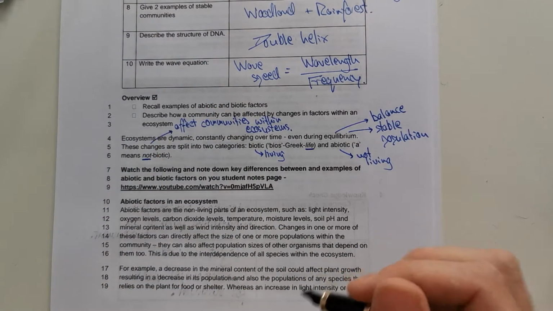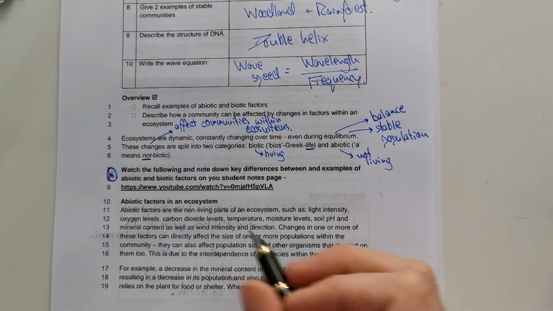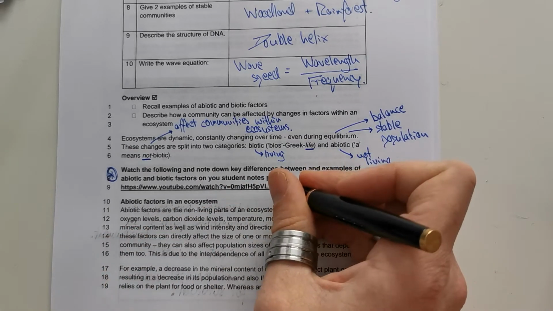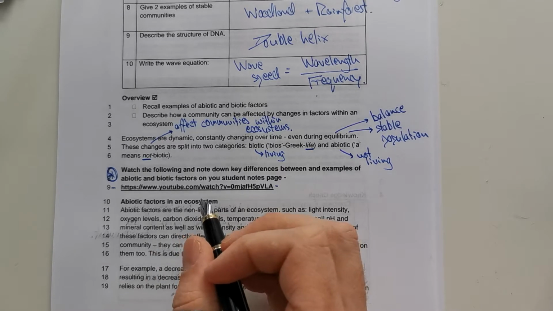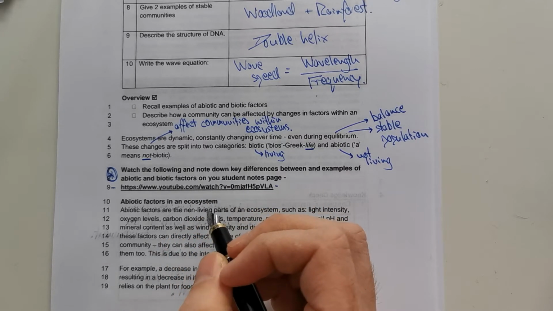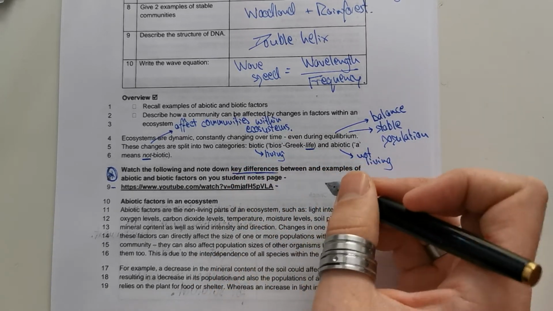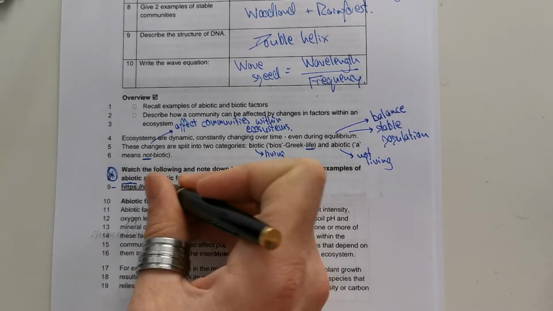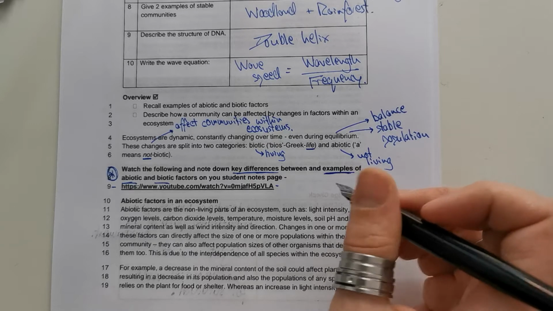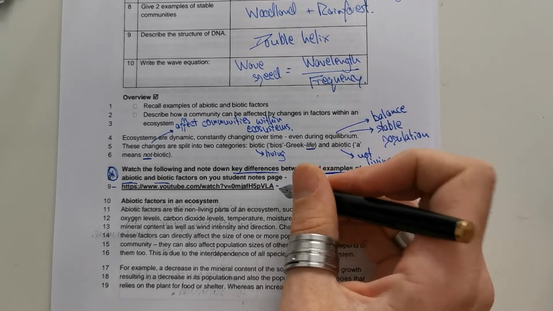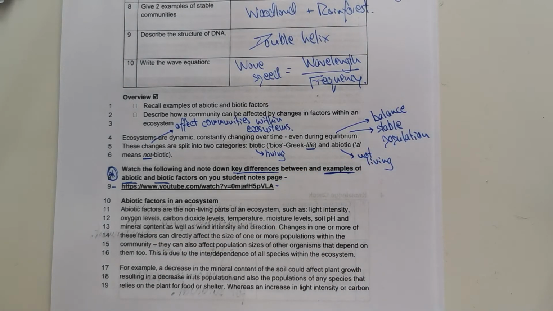Right. Pause the video now, and with your Word document or PDF that you've got from Milk, find the YouTube video, watch it, and then on a spare notes page or in your own notebook, make a note of any of the key differences outlined in the video between abiotic and biotic factors, and some of the examples of abiotic and biotic factors. So pause the video, have a look at the YouTube clip and do that now independently, and we'll come back and look at the text below in a moment.